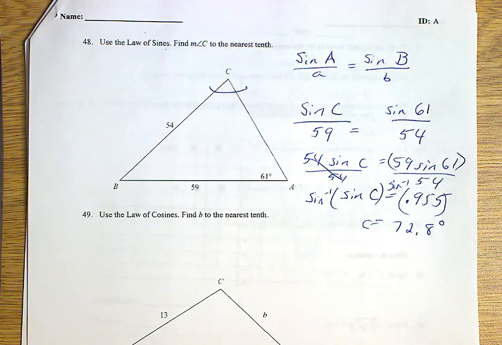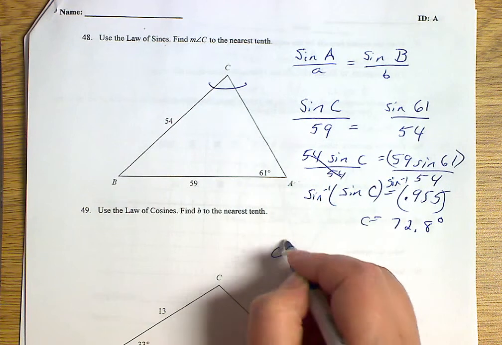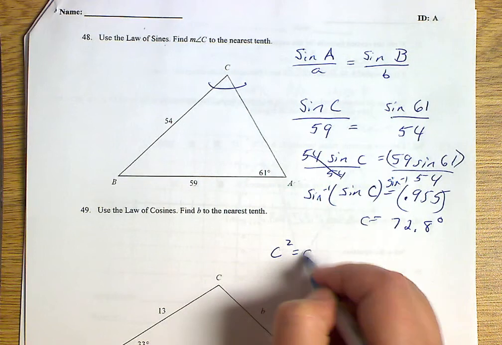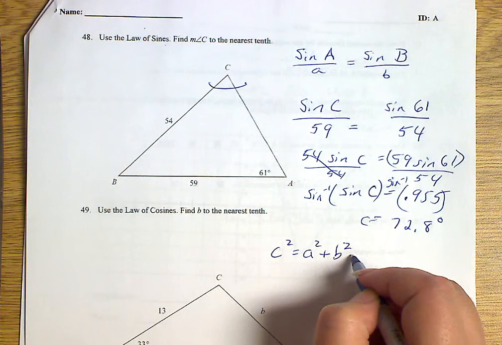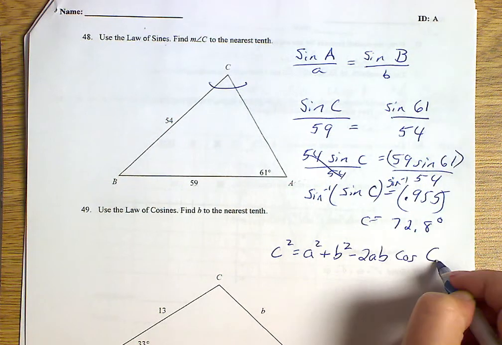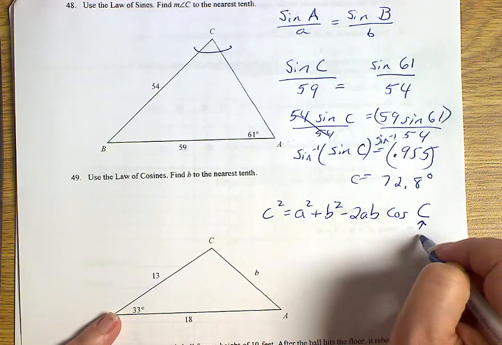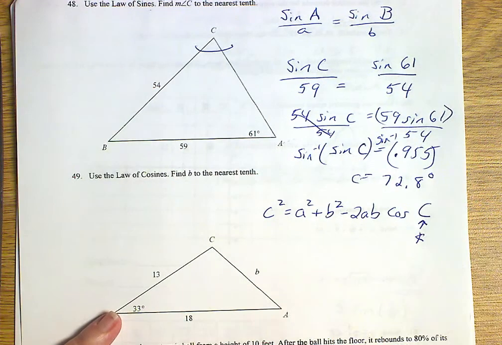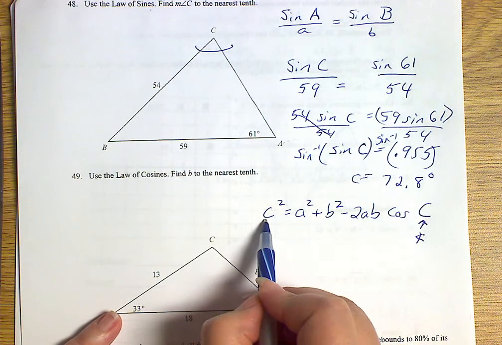And what's the law of cosines? The law of cosines, remember, is c squared is equal to a squared plus b squared minus 2ab cos of big C, where this is the angle that you're using, and across from that angle has to be the side that's across from the equal sign.